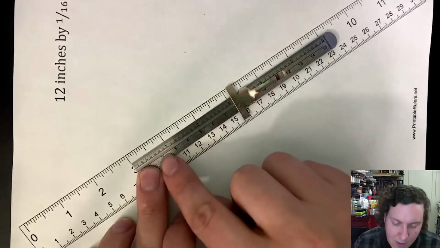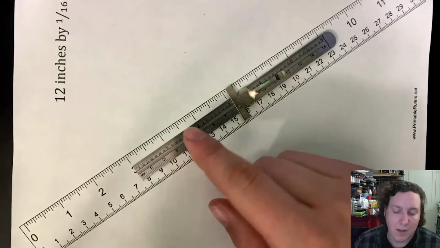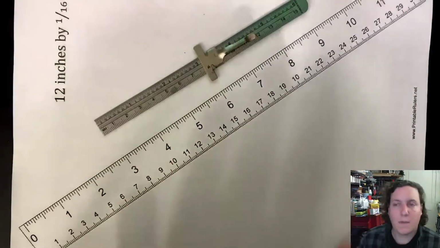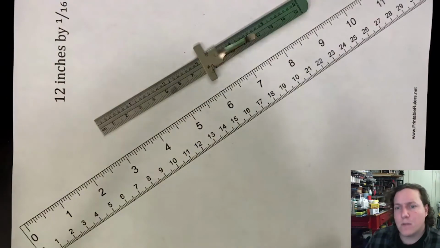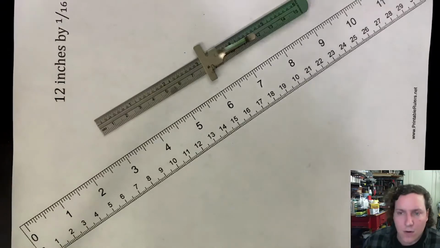So a 1-inch measure on the metal ruler is the same thing as a 1-inch distance on the printed paper. The formatting on this one is pretty good, but always check the accuracy when you try a new tool.